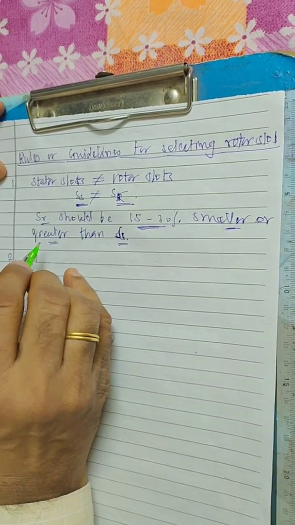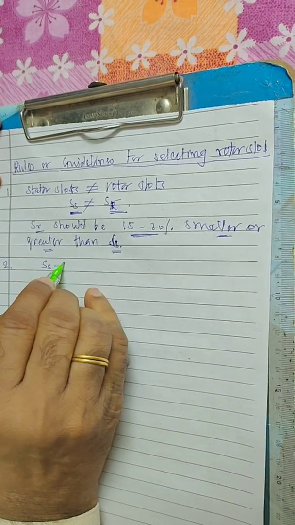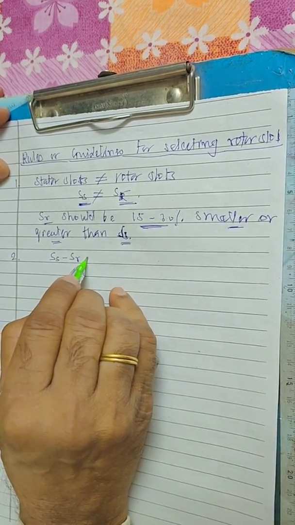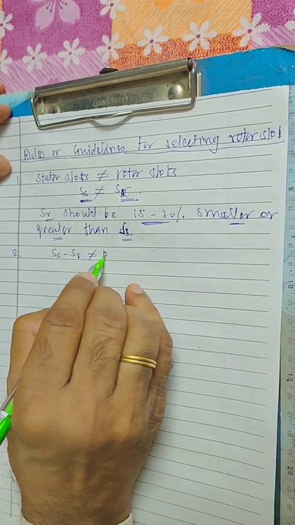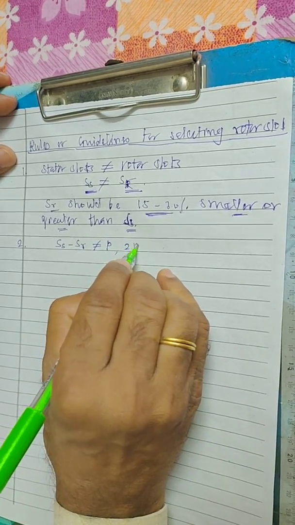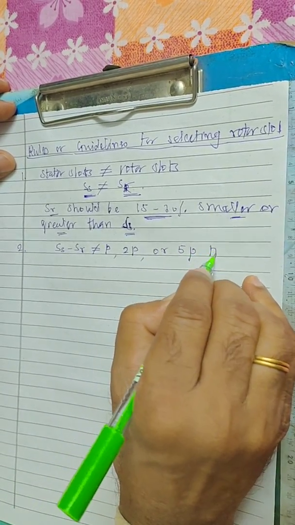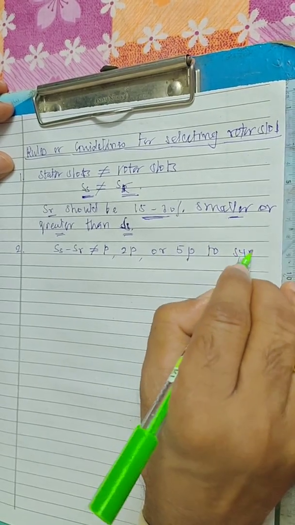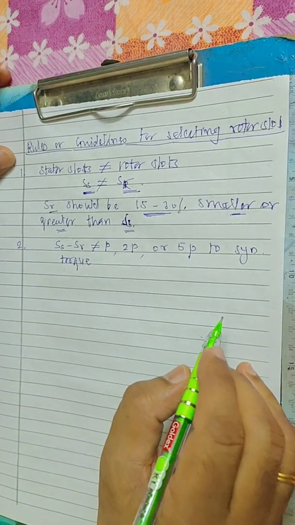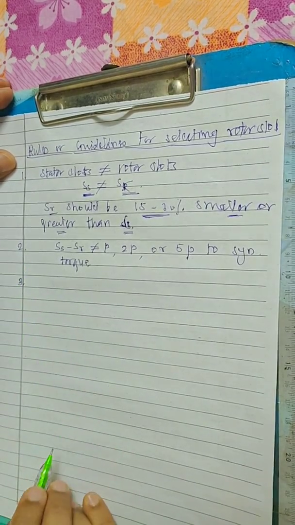Guideline number 2. Difference between stator and rotor slots, SS stator slot minus SR rotor slot, should not be equal to P, where P is the number of poles, should not be equal to P, 2P or 5P, to avoid synchronous torque. Synchronous torque is developed in the rotor due to the harmonics present in the air gap. This is guideline number 2.